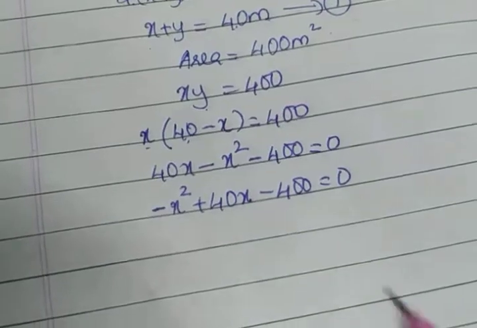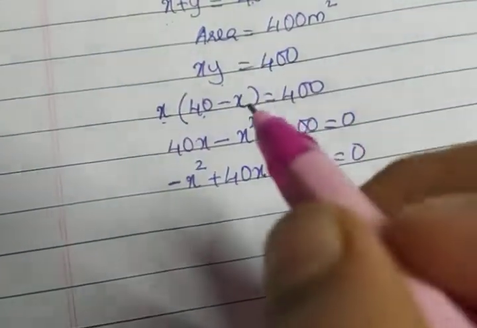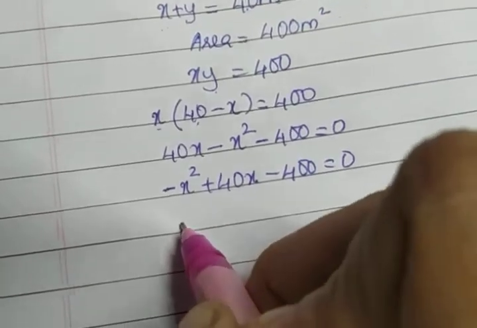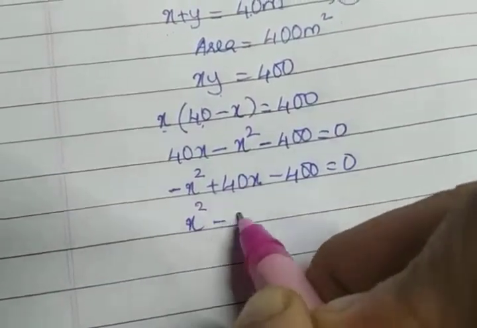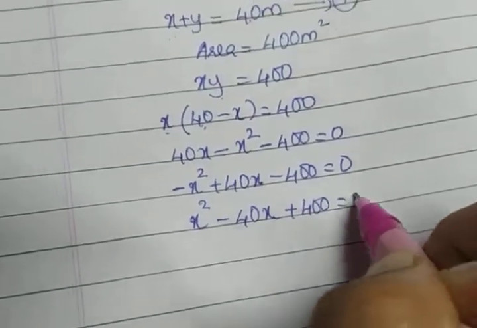This is a quadratic equation. Since x square is negative, I am going to divide throughout the equation by minus 1. So the first term will be x square, the second term will be minus 40x, and the third term will be plus 400, equal to 0.